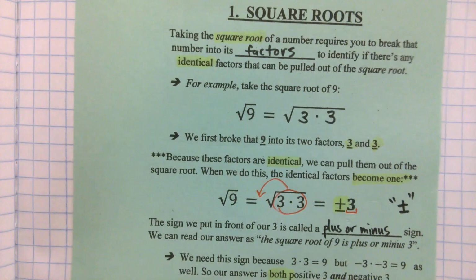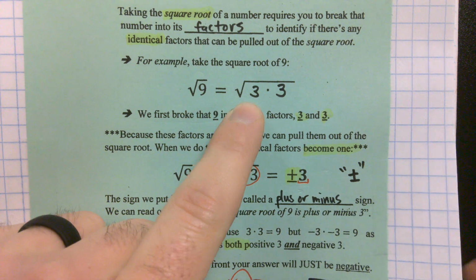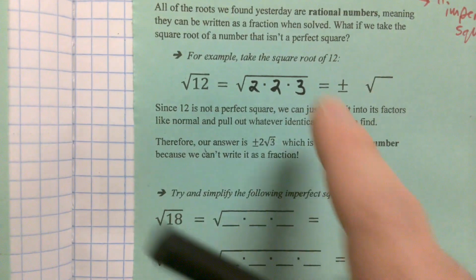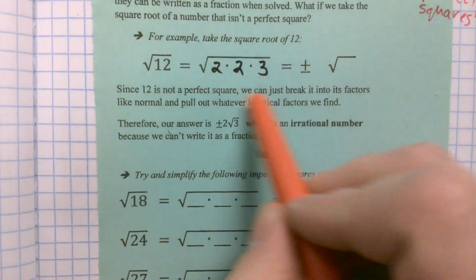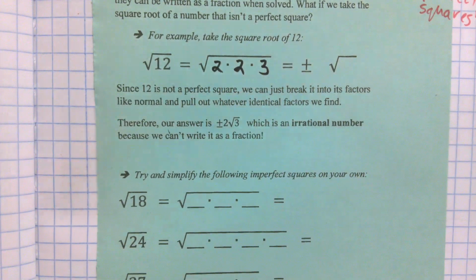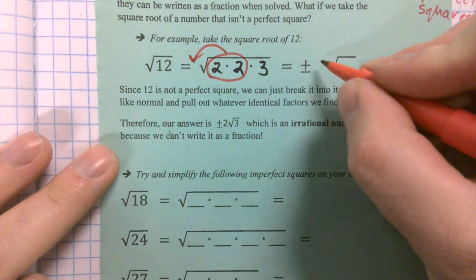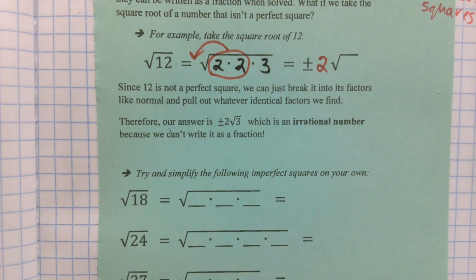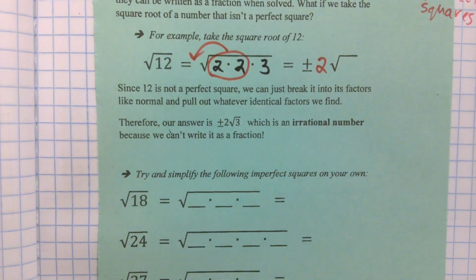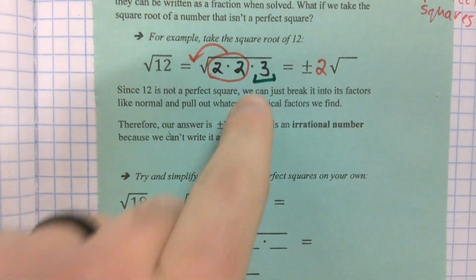If we look back, you don't have to look back, I just want to show you, it's exactly what we did yesterday. The difference is today, we've got a little extra. Is there any identical pairs we can pull out here? Pair of 2s. Those are going to come out in front. Is there anything we can't pull out? The 3. So the 3 has to stay behind.